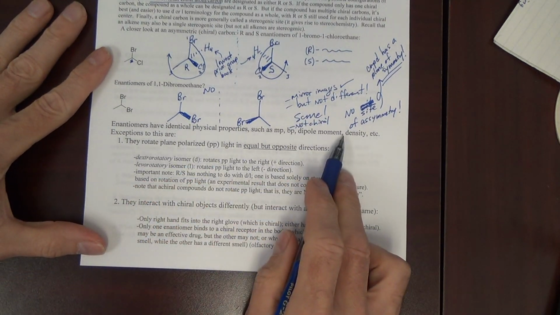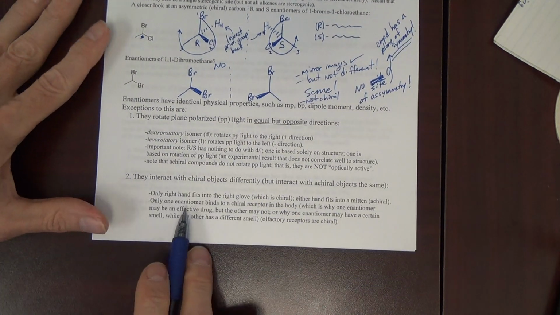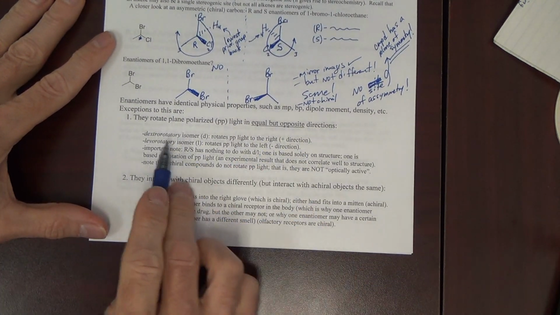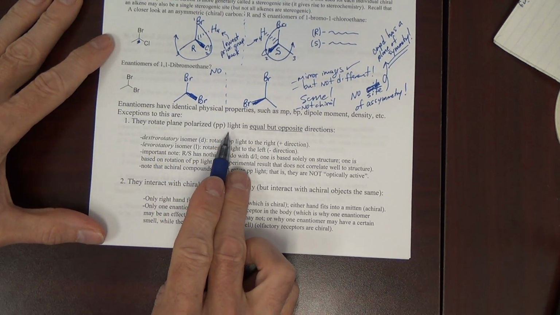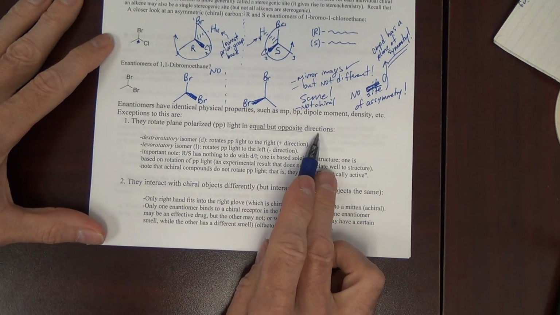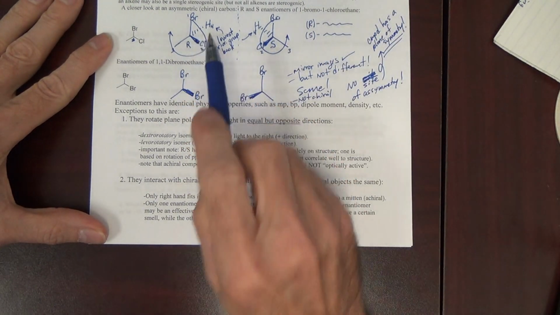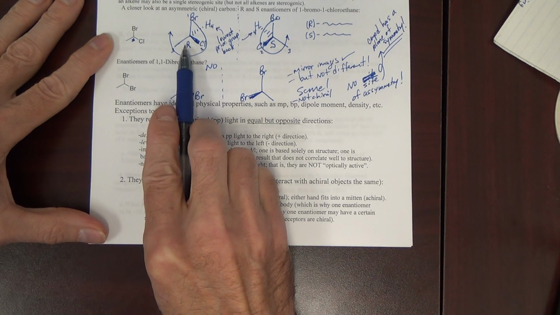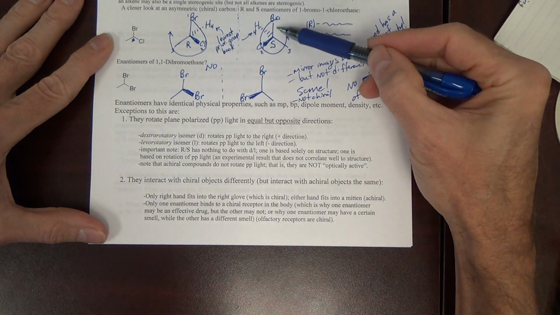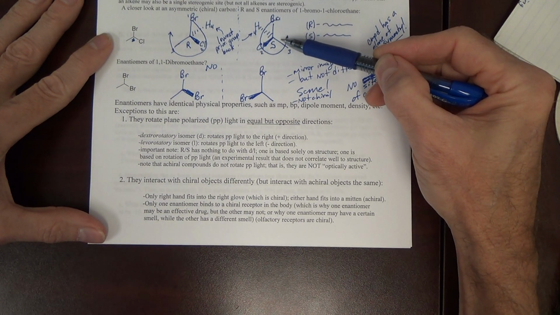Identical physical properties, with one exception, or possibly two. The main physical exception is they rotate plane polarized light in equal but opposite directions. One enantiomer will rotate plane polarized, or PP, light one way, and the other enantiomer will rotate that PP light in an equal but opposite direction.